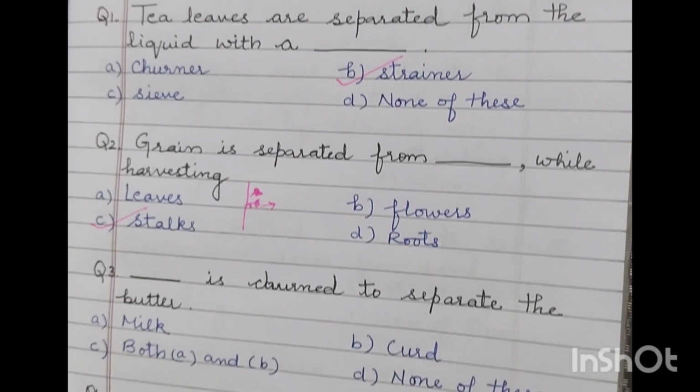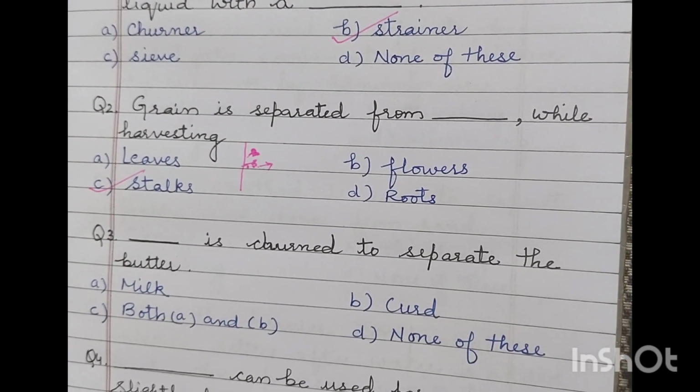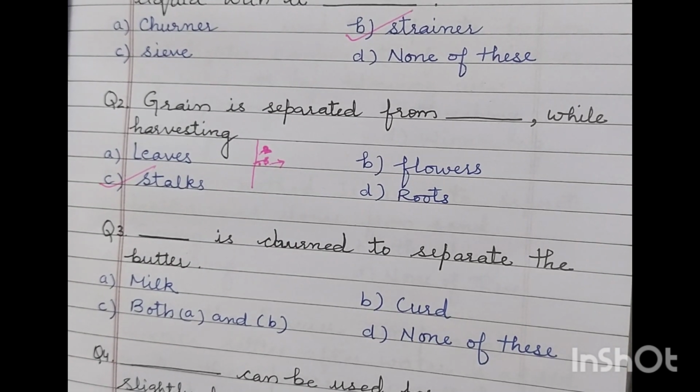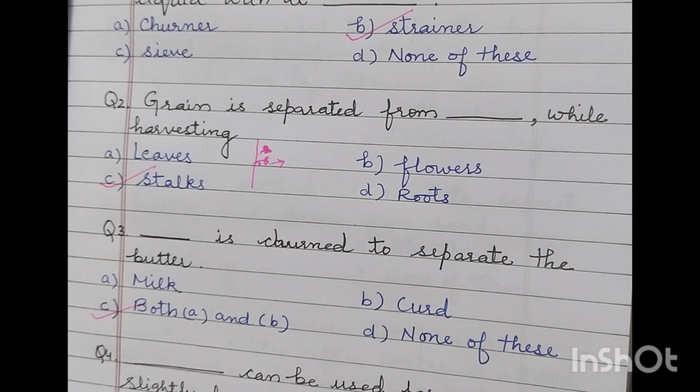Now question number 3. Dash is churned to separate the butter. You love to eat butter, all of you. So how is this butter formed? Milk is churned, curd is churned, or both milk and curd, or none of these. So the right answer is we can churn milk as well as curd to separate the butter. So the right option is C, both A and B.